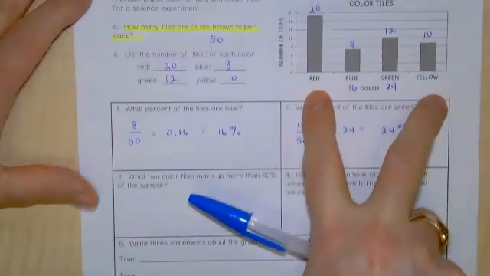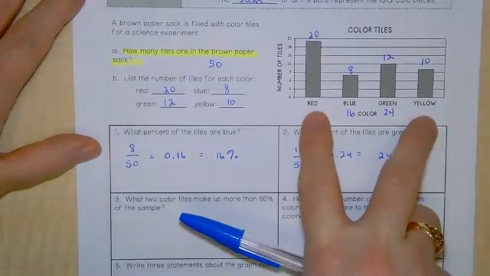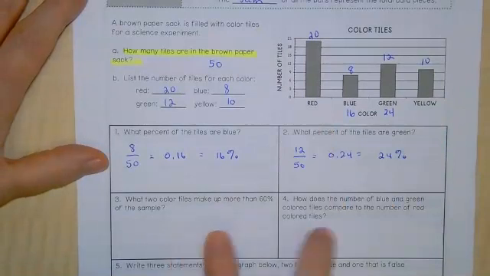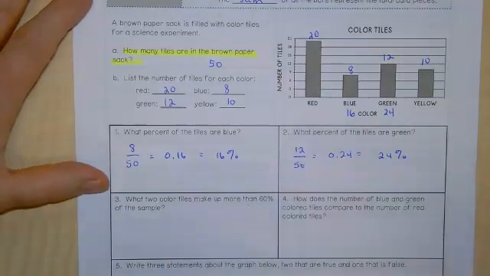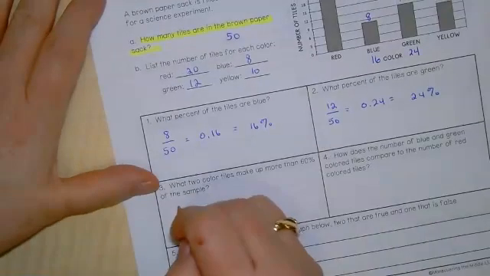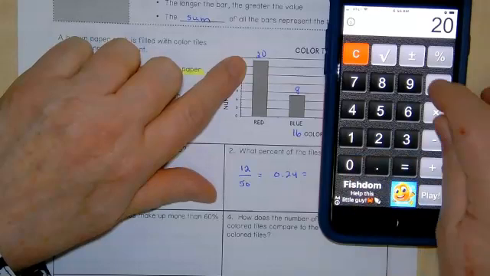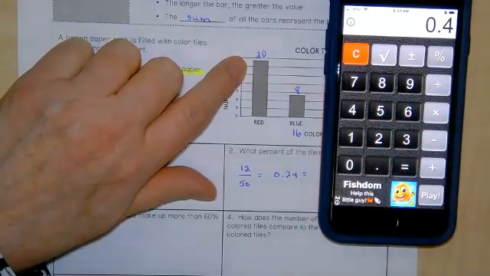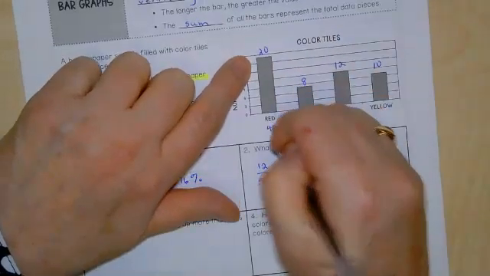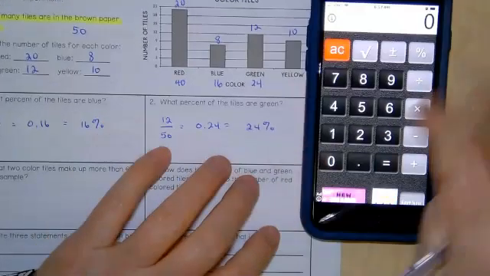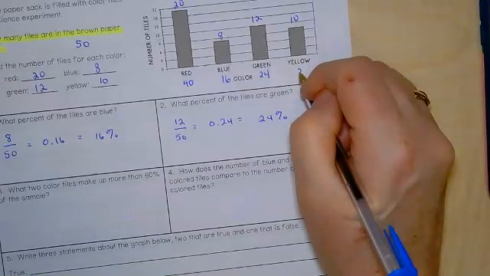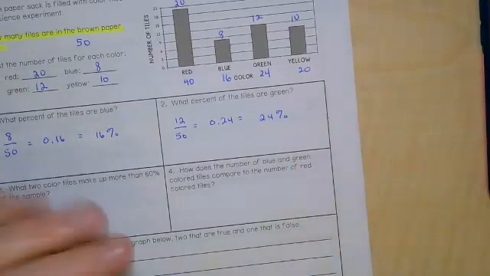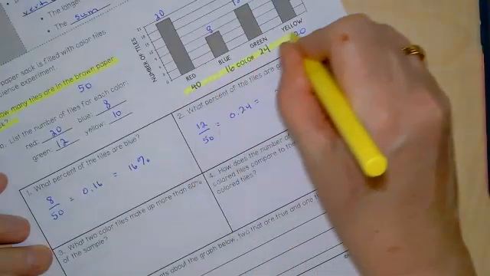And I guess at this point, it would be good if we figured out these other 2% because they're going to start answering questions about combining different groups or categories. So let's go ahead and do red. Red is 20 out of 50. So this is 40%. And then 10 out of 50 is 20%. So now I know all the percentages, and the percentages are down here. Okay?